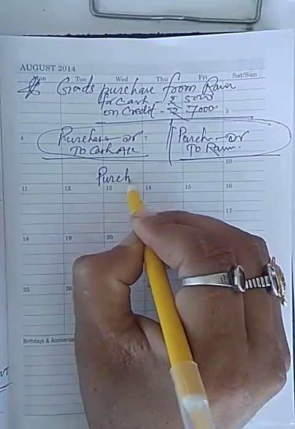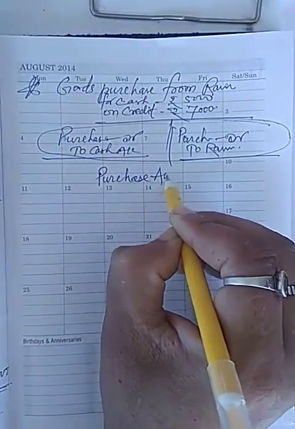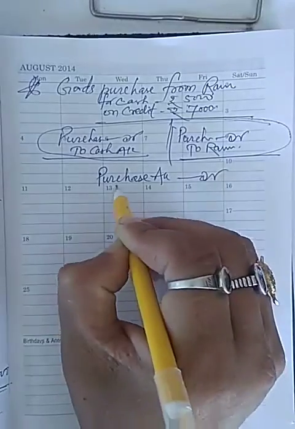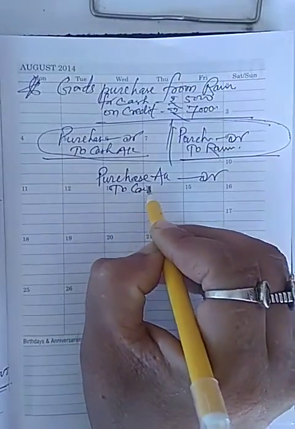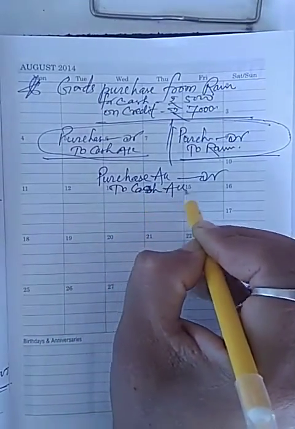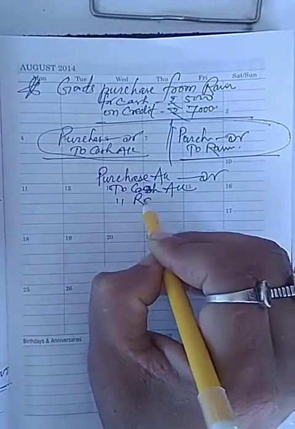purchase account DR to cash account, to Ram's account.